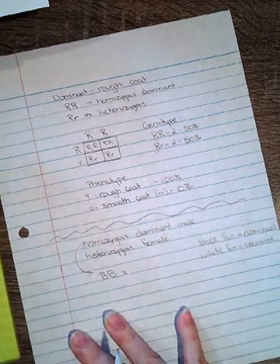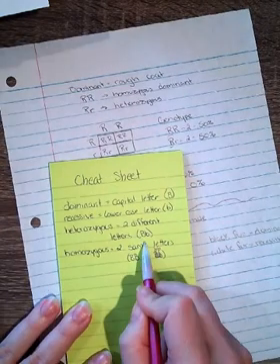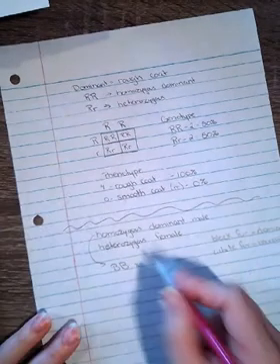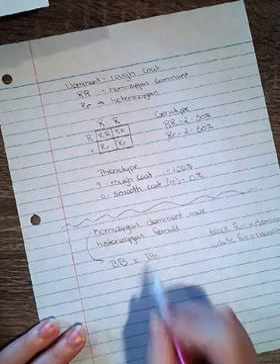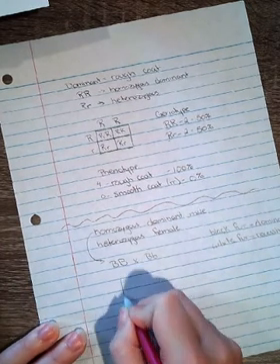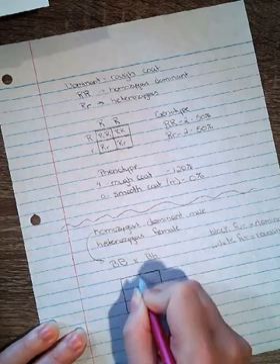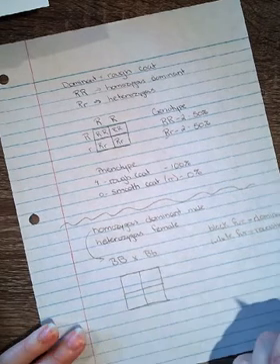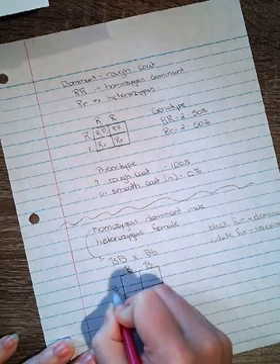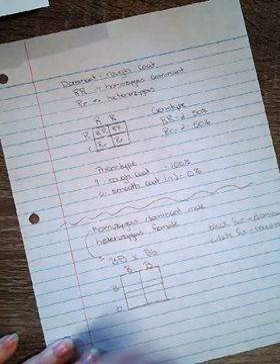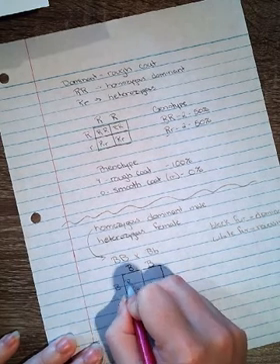Looking at our cheat sheet, heterozygous means 2 different letters, so big B, little b. So that'll be what we're going to cross in our Punnett square. We have our big B, big B, and our big B, little b. We're going to cross, filling out our Punnett square.